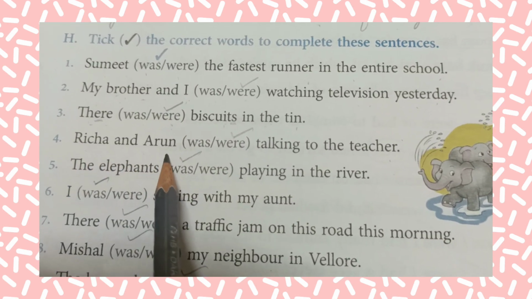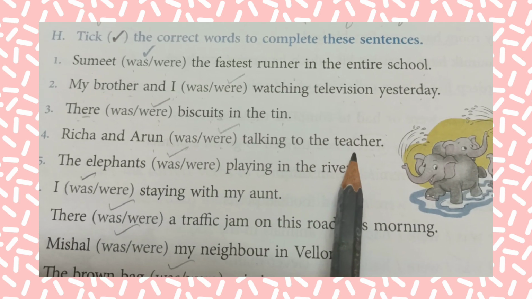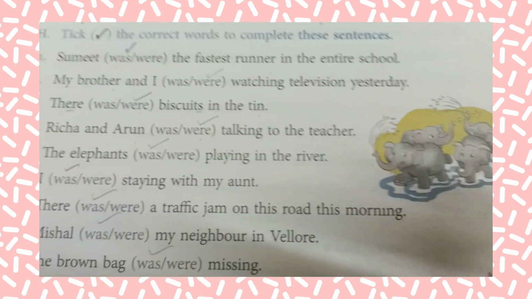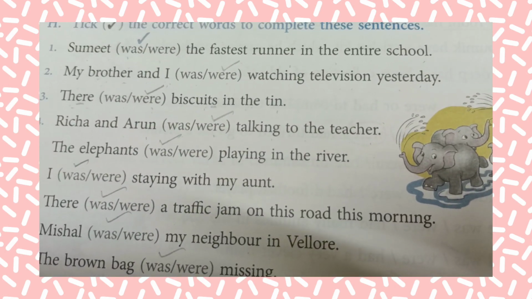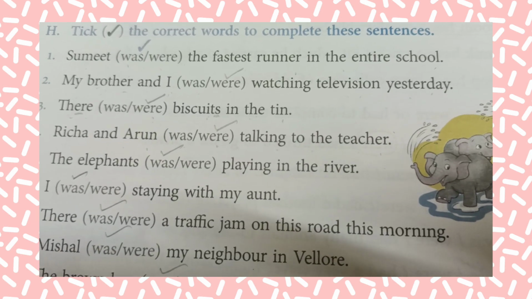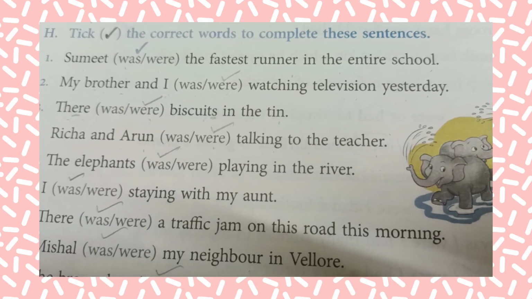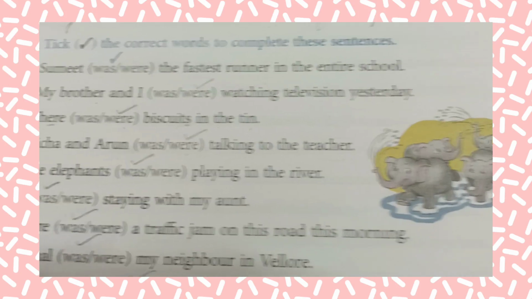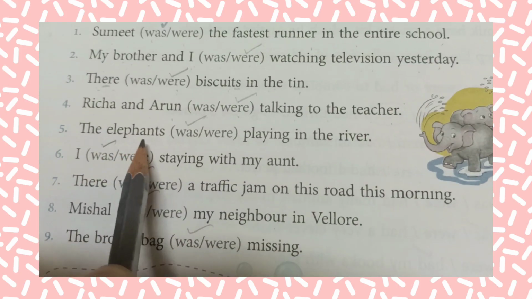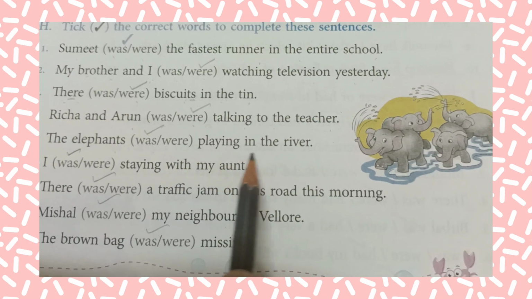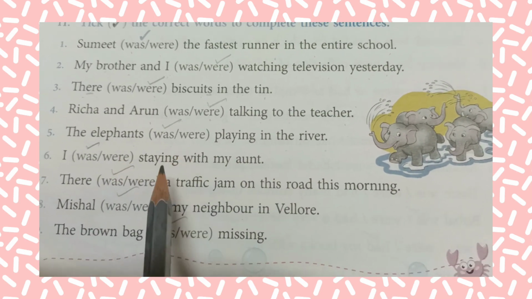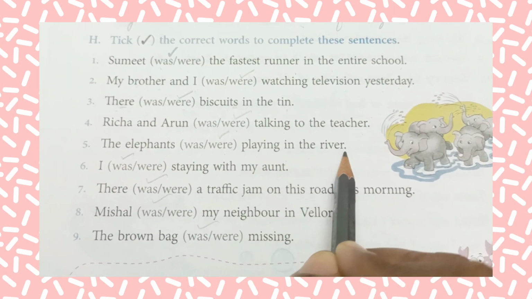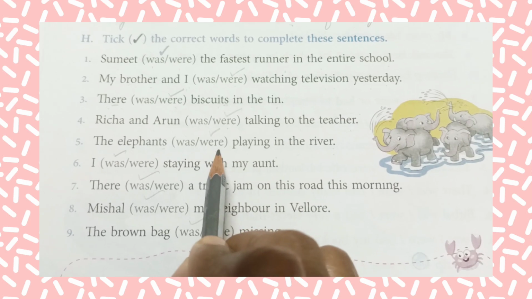Richa and Arun was or were talking to the teacher. How many nouns are there in the sentence, children? Two nouns, right? So is the sentence singular or plural? Very good, my dears. It is in the plural form. So which verb do you have to use here? Yes, very nice. It is "were", W-E-R-E, were. Fifth one: the elephants were playing in the river. Here, elephants, so you have to use "were".